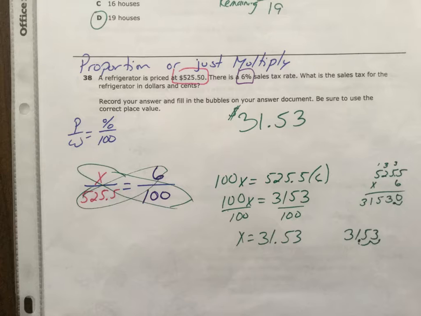Okay, you're looking for the sales tax, which is 6% of that total amount. Now the word of is not there, but that's what you're looking for. You see a percent sign, and that means multiplication, not division. It's going to get smaller by multiplying by a decimal. So you set it up if you need to, or you just multiply it out. Multiply it out, and you get 528.50 times 0.06, because you got to change it to a decimal, and you get $31.54.